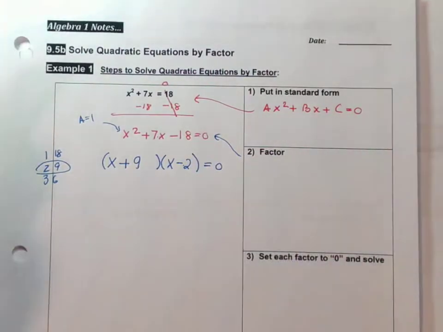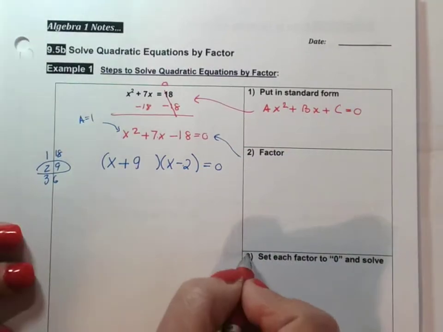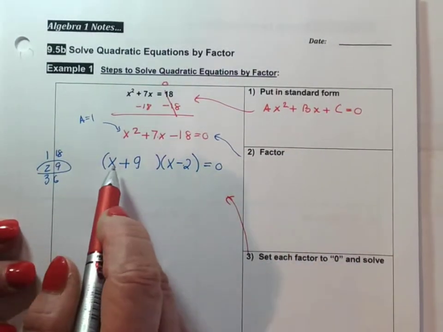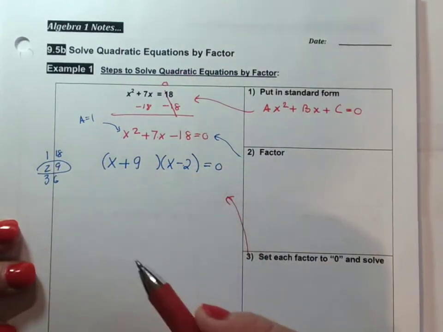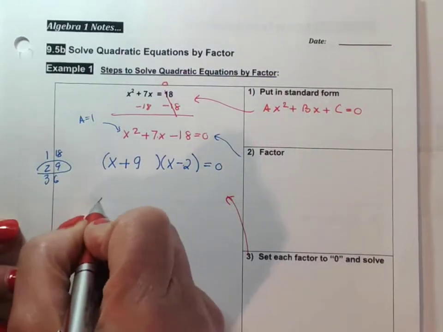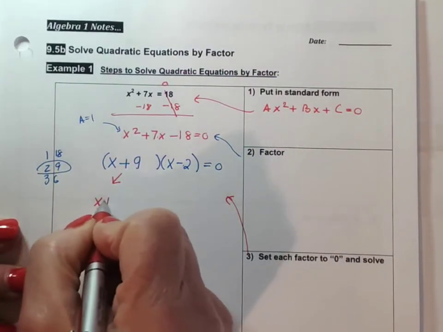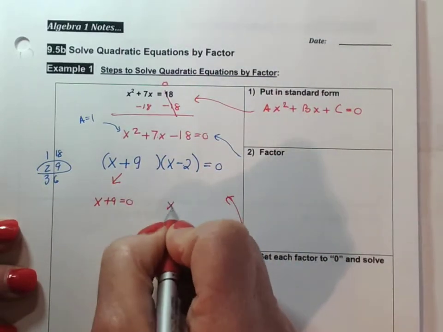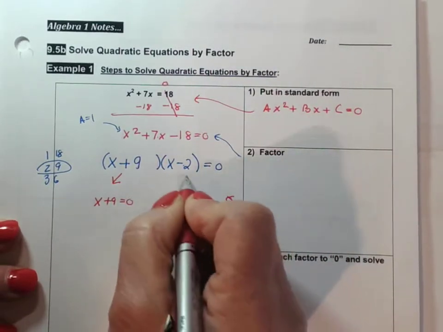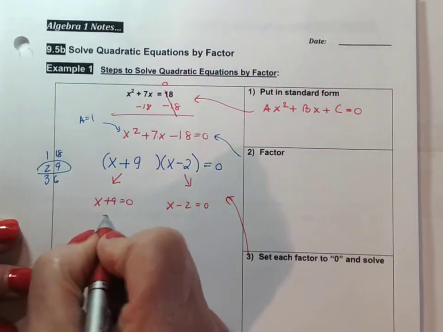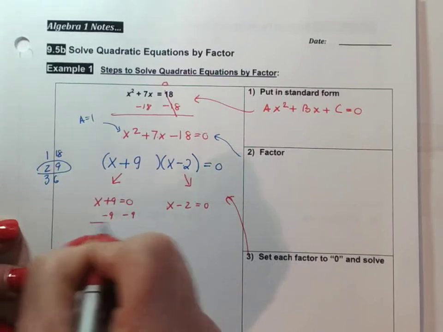Right? So the next step is that we know that if we set each of these factors equal to 0, we can solve them. So we have this one, x plus 9 equals 0, and x minus 2 equals 0. You could do it mentally, or you can show the step.